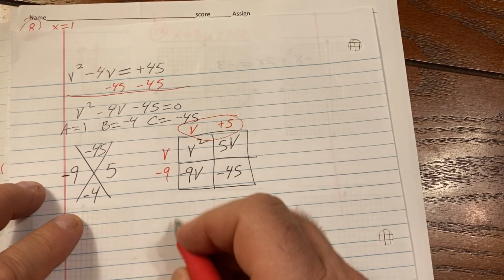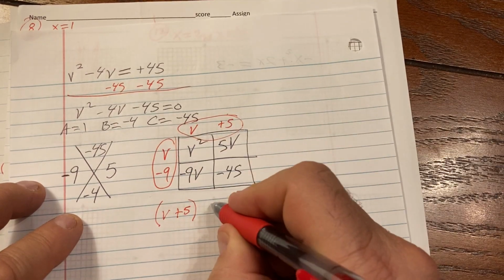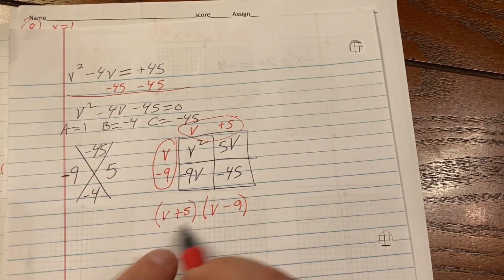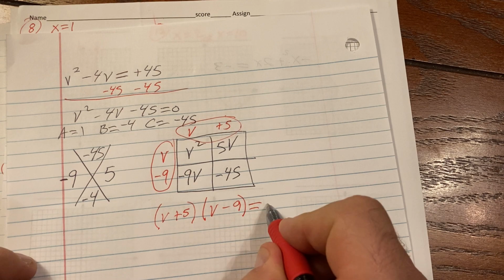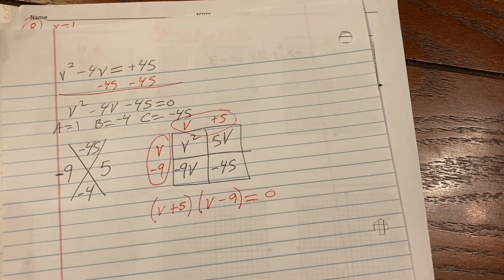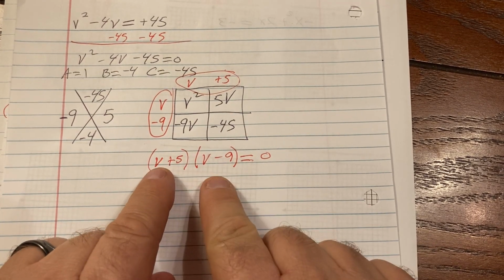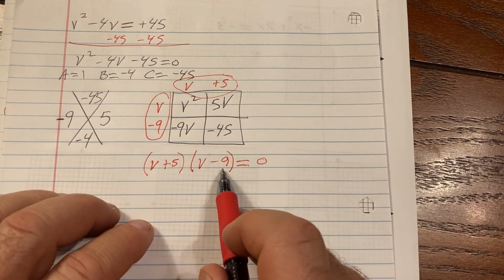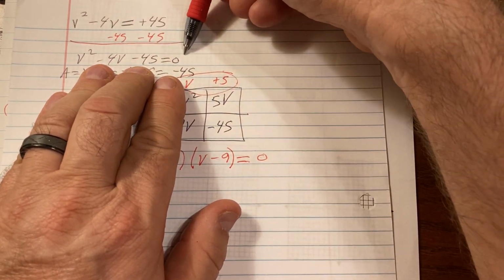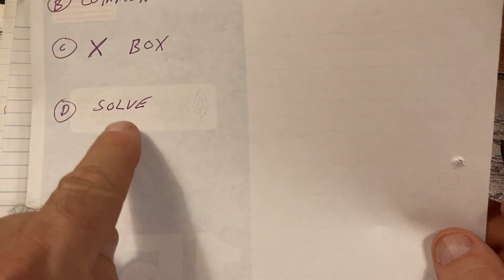So now we take this term, b plus 5, and that, b minus 9, multiply, and remember, all this stuff right here equals 0. If you wanted to see if this is correct, you can go through and multiply these binomials, the FOIL method: first, outer, inner, last. When you multiply this chunk times that chunk, you're going to get this stuff right here. It's just a backwards way of doing it. Okay, so X box is done, solve it.